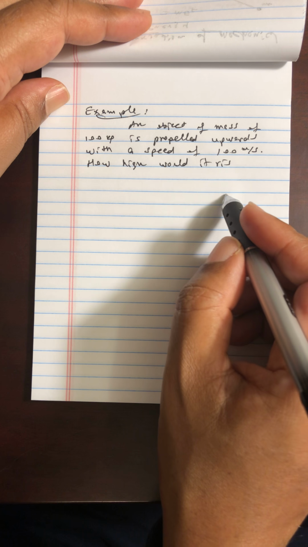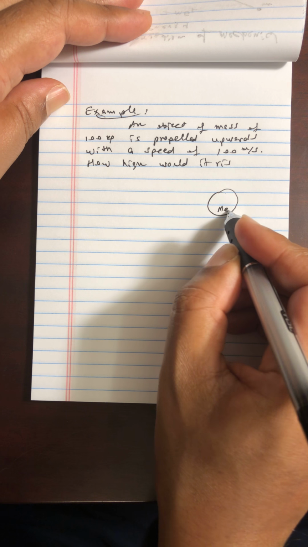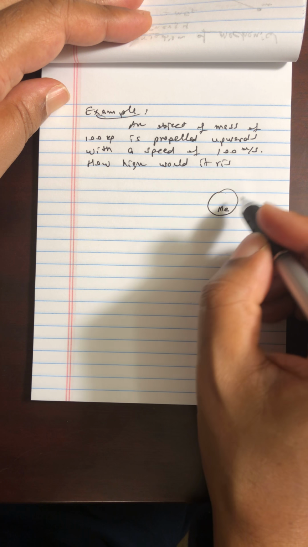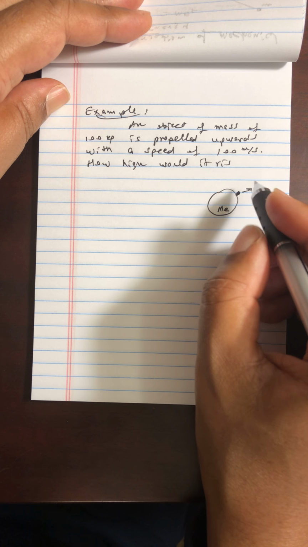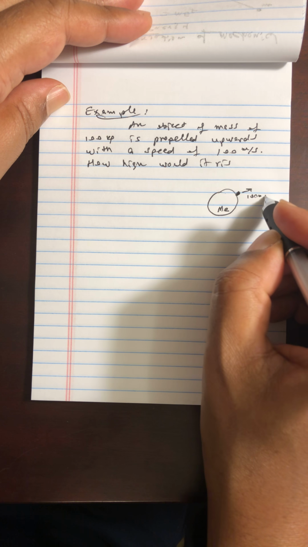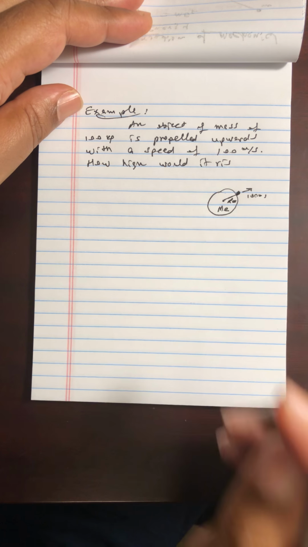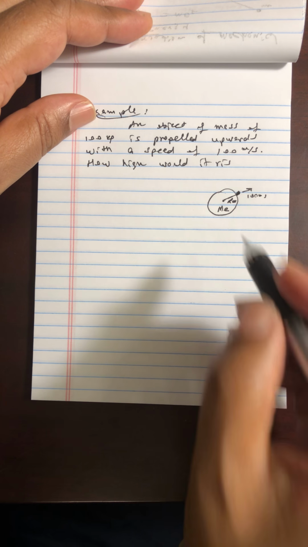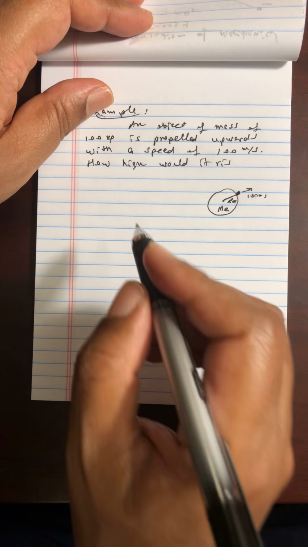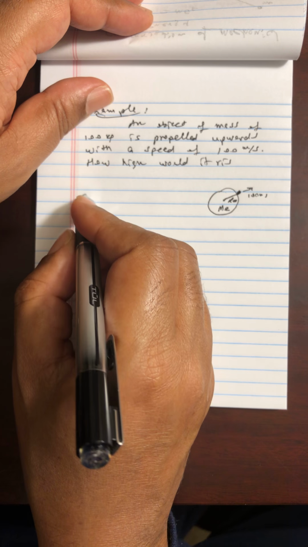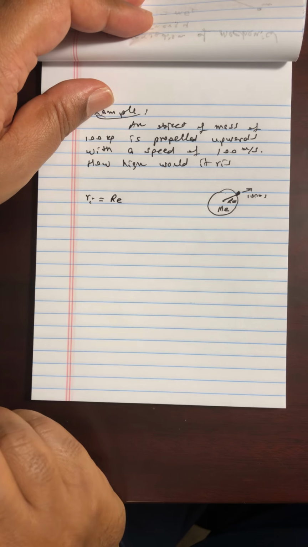So we have Earth over here, let's say the mass of Earth, and the object is being propelled from here with a speed of 100 meters per second. The question is how high will it rise? This is the radius of Earth. Now the initial separation between the two objects is the radius of Earth, so Ri is the radius of Earth, Re.